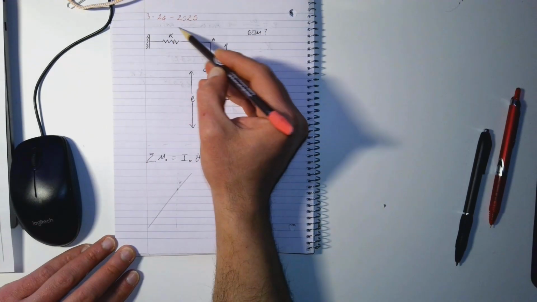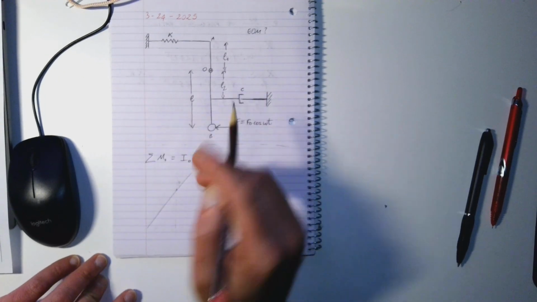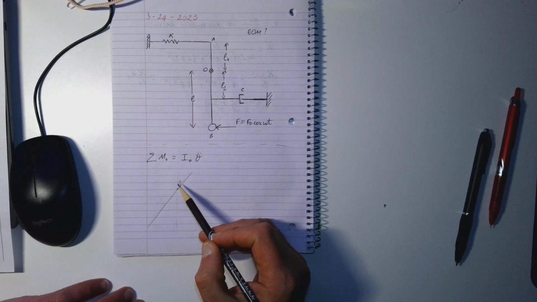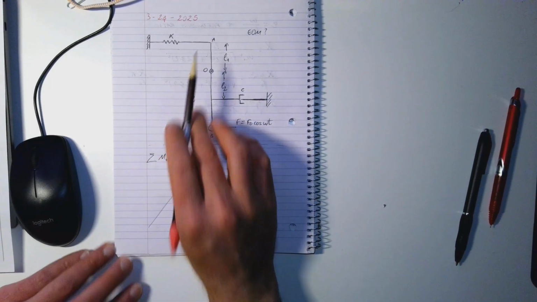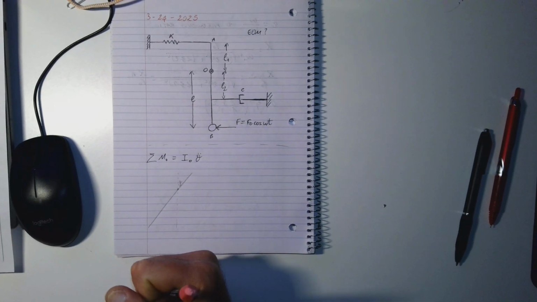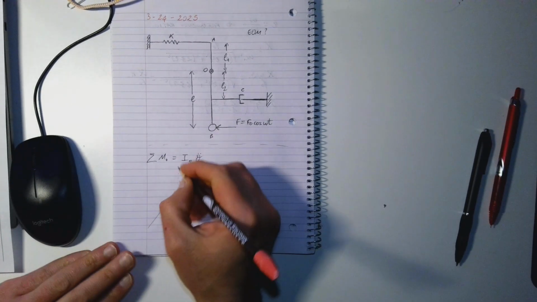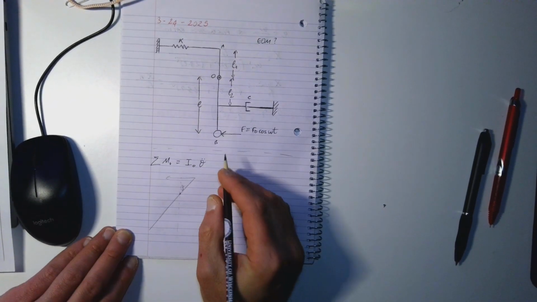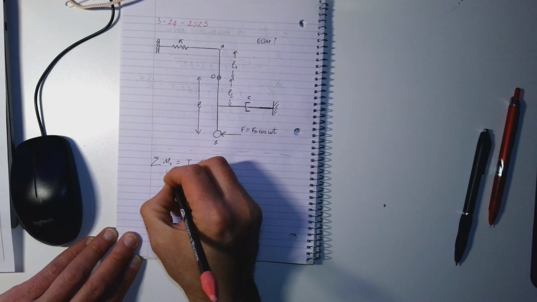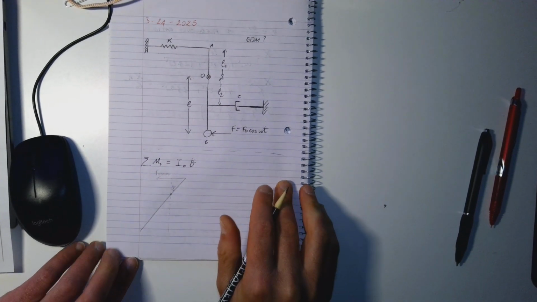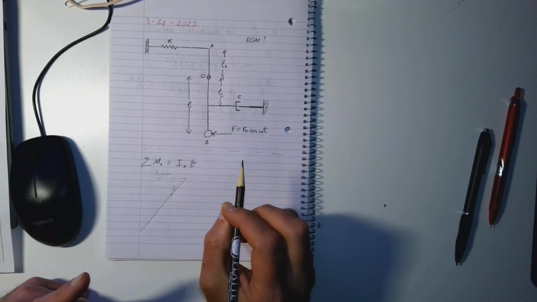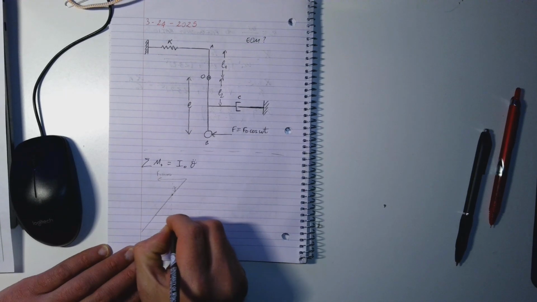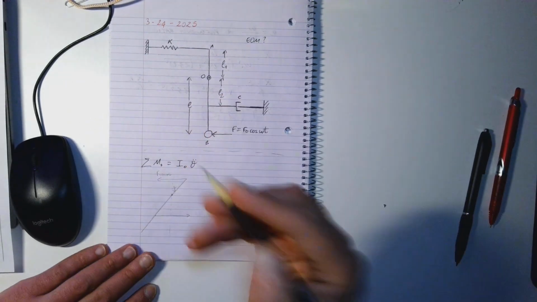For sure, we have on the very top the force of the spring. If the rod is rotating in this direction, it means that we are stretching the spring, which means that the spring is pulling back in this direction. We can call this F spring. Then the other force that we should look at is the force from the dashpot, which is somewhere around here, and we can call this Fc, for example.